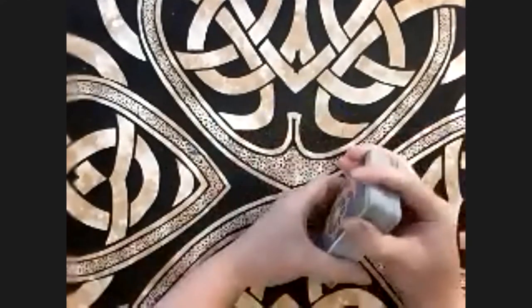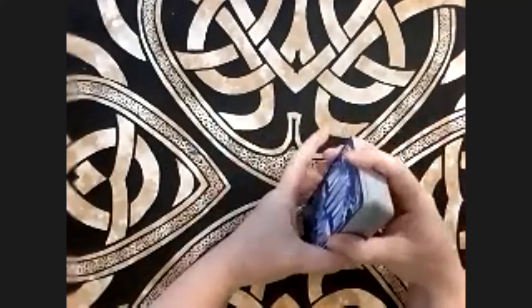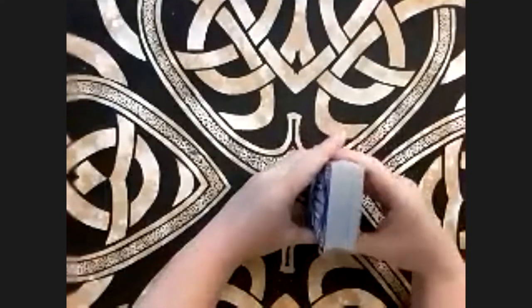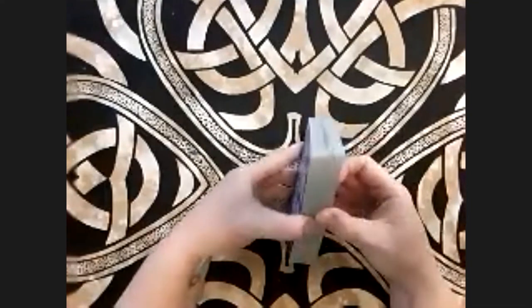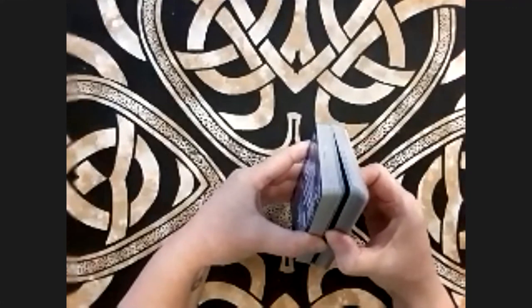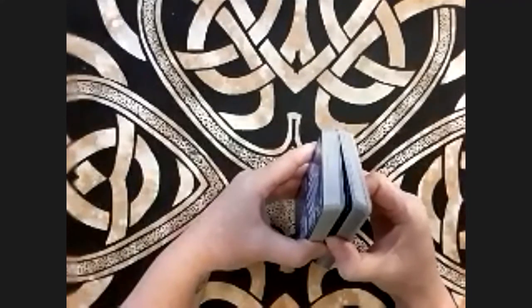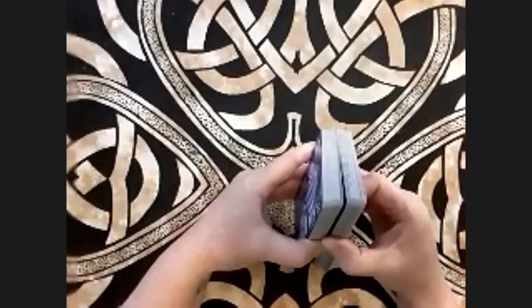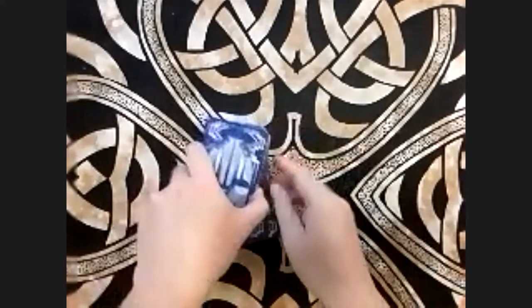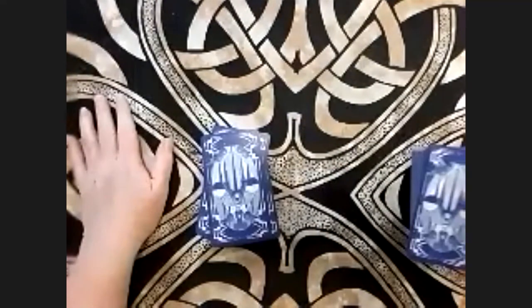Now we divide the deck into 4 equal parts. The first thing we're going to do is divide it into half. And we're going to be as even as possible when we divide it. So I'm just going to try to get right in there and get this as even as I can. And that looks good to me. So the top half, I'm going to put to my right.